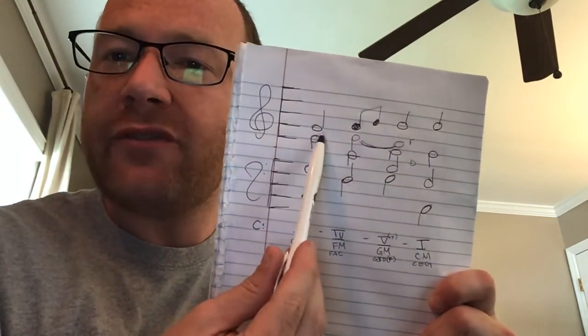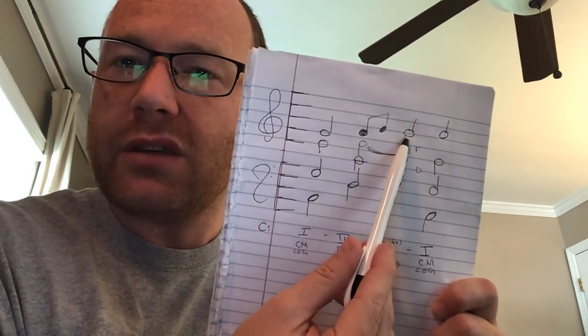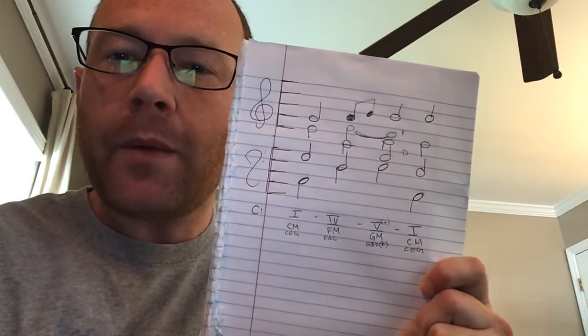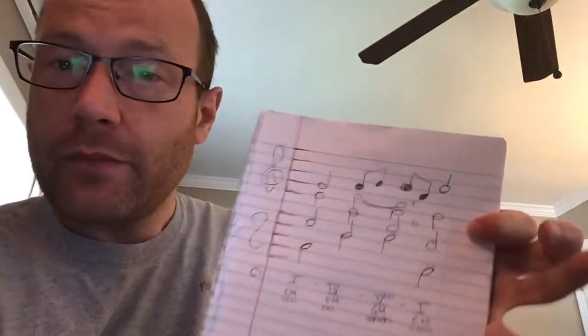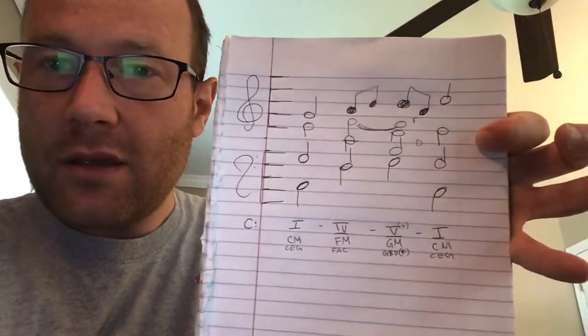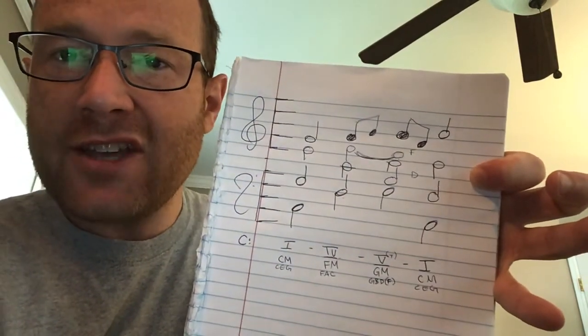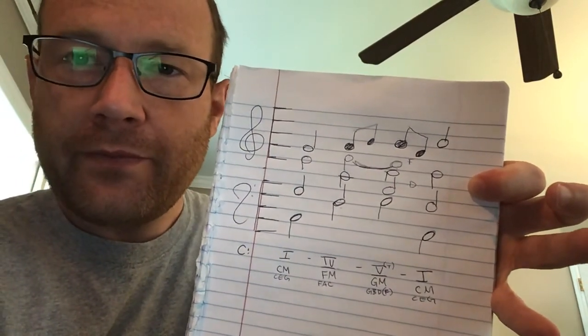Okay, so trying to figure out what you want that melody to be. All right, maybe you want the melody to do some different things, like move down here to an A. Okay, like that. So again, you've got an A as your non-chord tone.